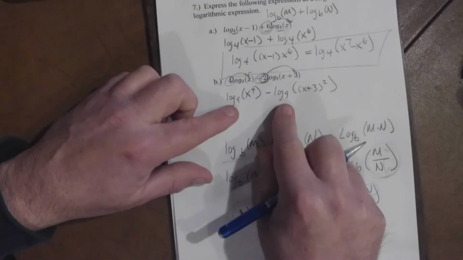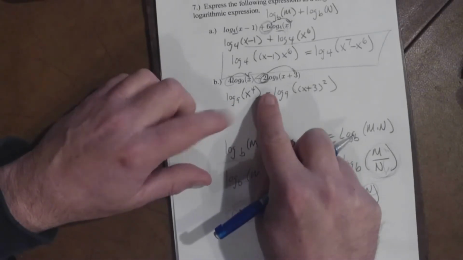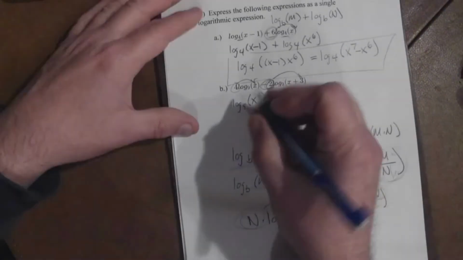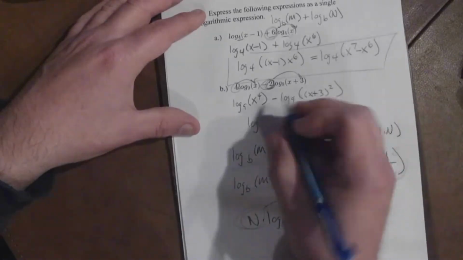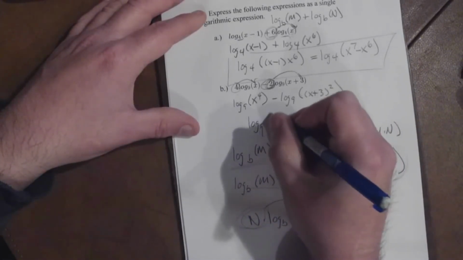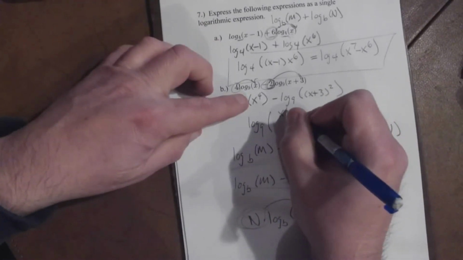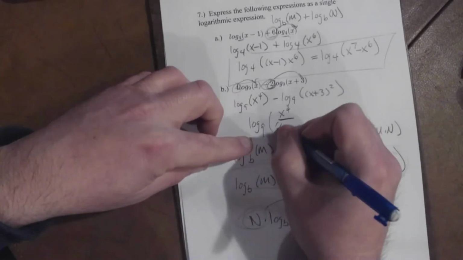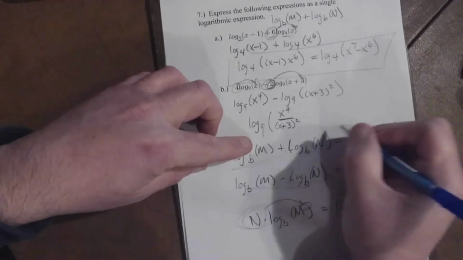Since these both involve the exact same base in the logarithm and we're looking at a difference, we can apply this difference property and write this as a single logarithm where this is now the log base 9 of the x to the 4th value divided by this quantity x plus 3 squared.